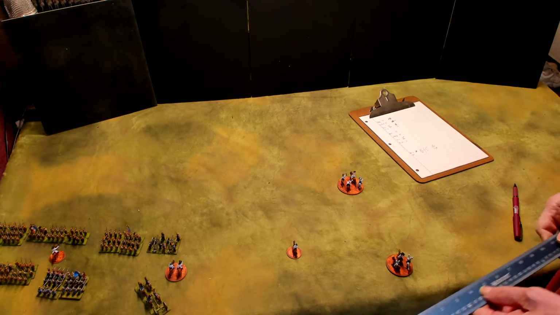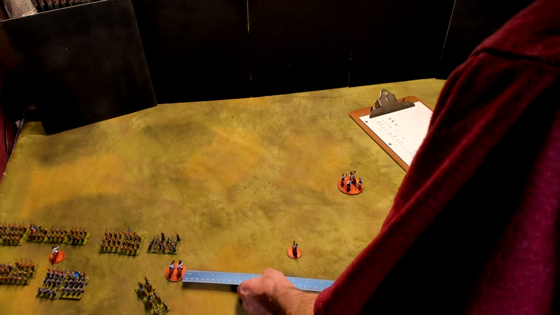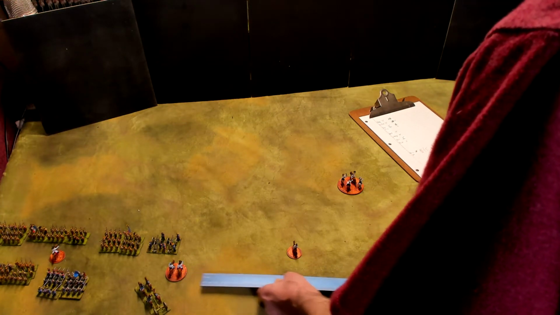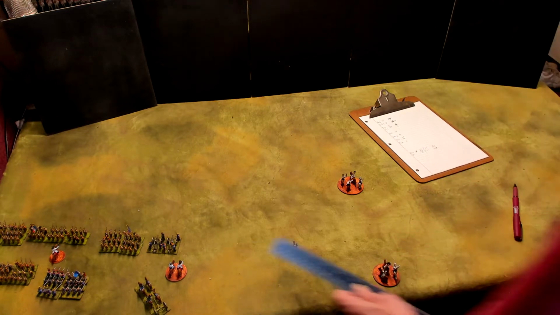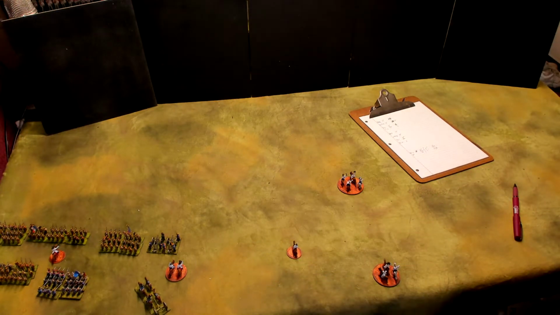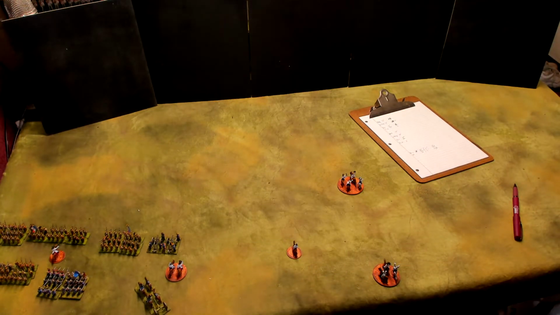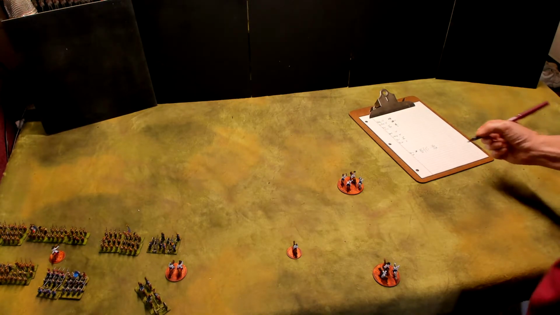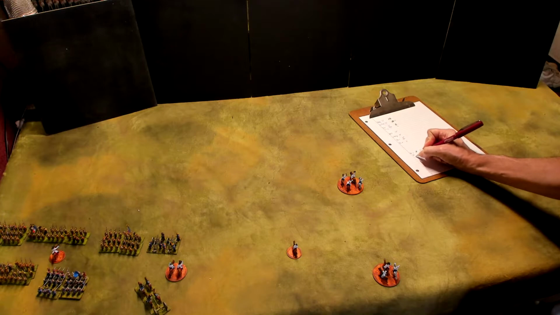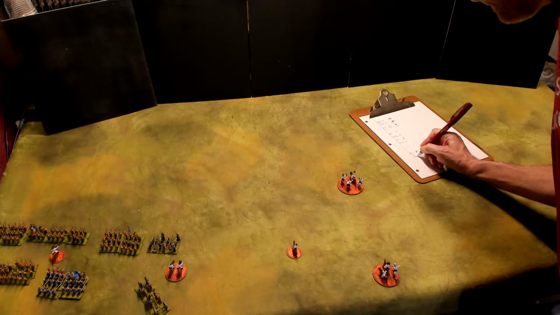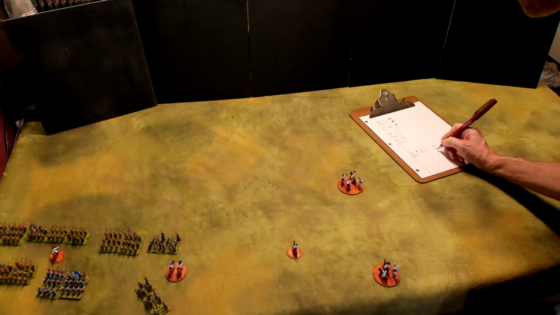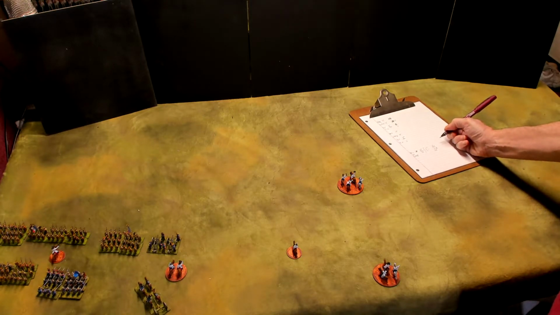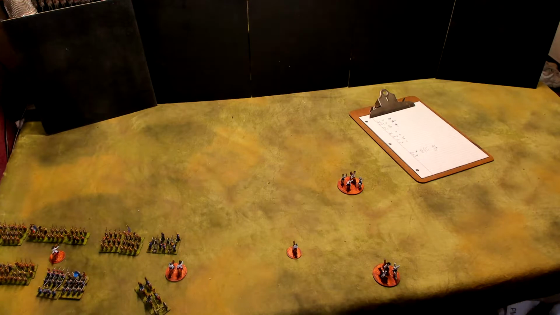And then 14. I still like the 14 for the corps. Some corps might be less, some corps might be more.